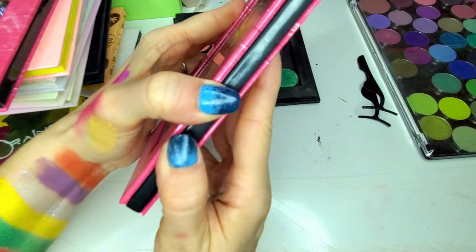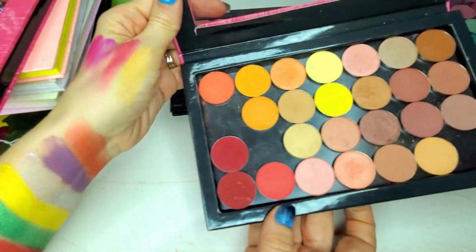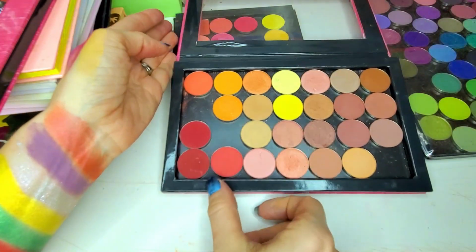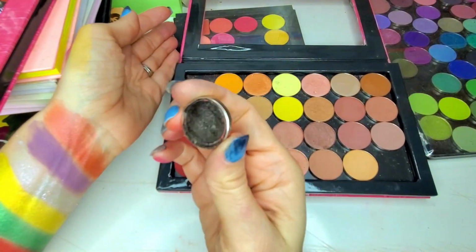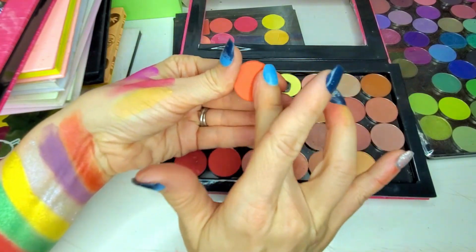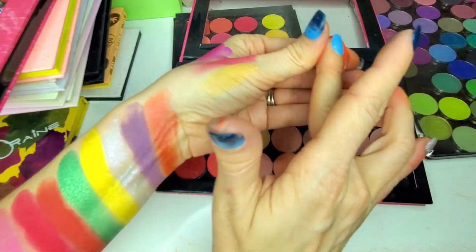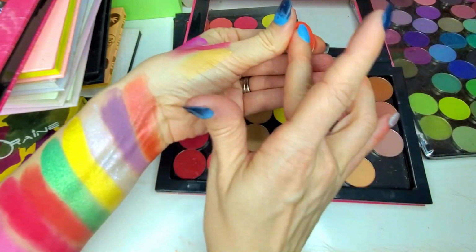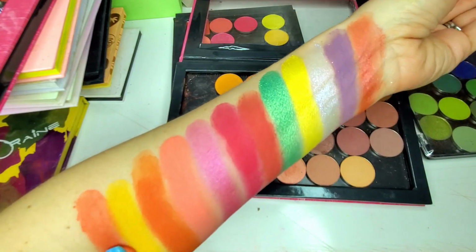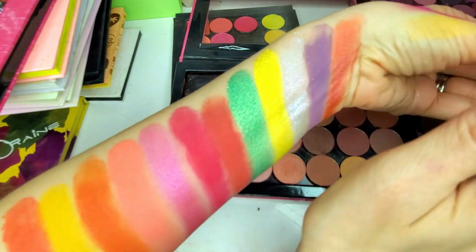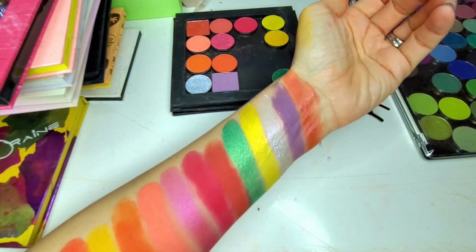These are my Coastal Scents shadows. And this is pretty much what I have left. Ooh, let's look. What's this one? Dark Mango. I think I love this shade. Yes, that is going to go really good with all of these oranges and reds. I have room for 4 more in my palette.